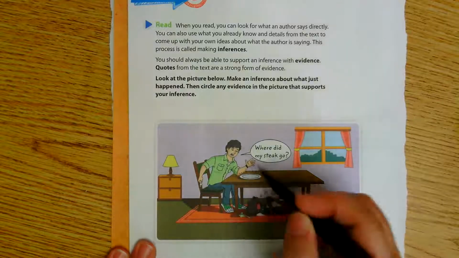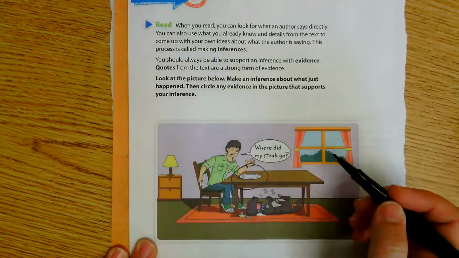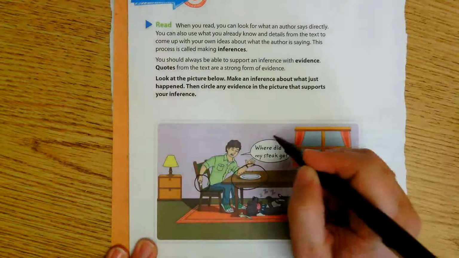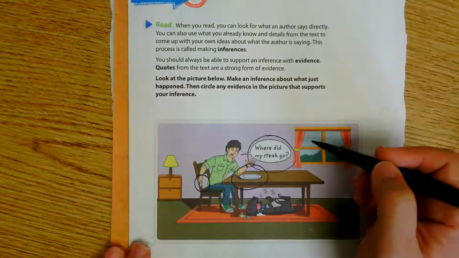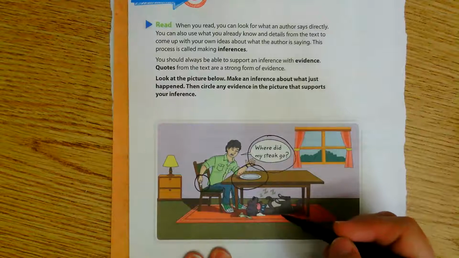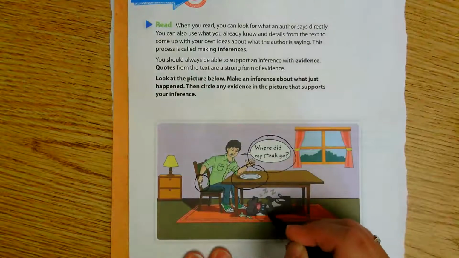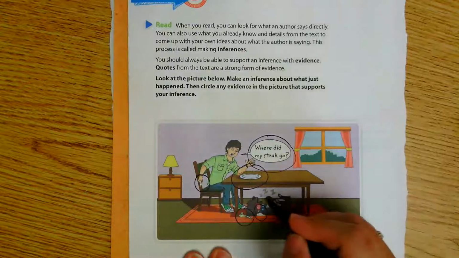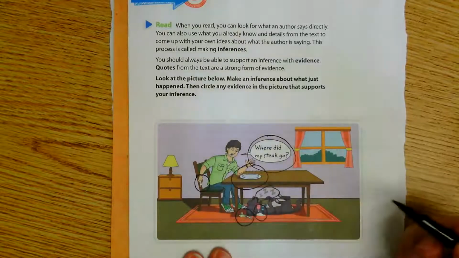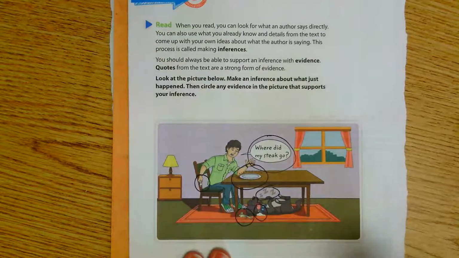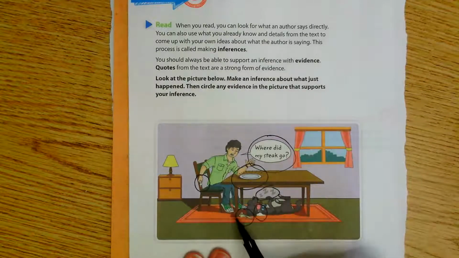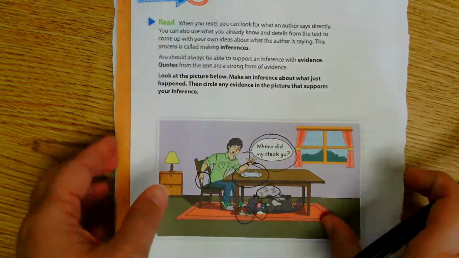So I see an empty plate. He's got a fork in his hand like he was ready to eat. He's asking this question here about where did it go? And then look under the table. I see a dog that is drooling. I see what looks like a bone, and I see these Z's, which typically in a cartoon means that the dog is asleep. So we're going to use these clues, this text evidence, to figure out and make the best inference possible. So let's look at this next page.